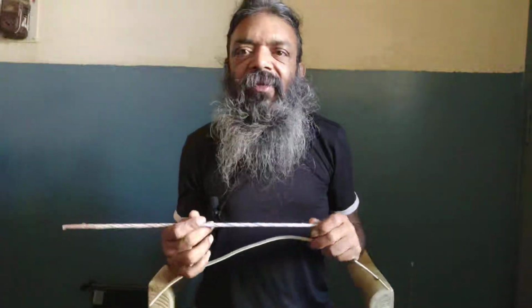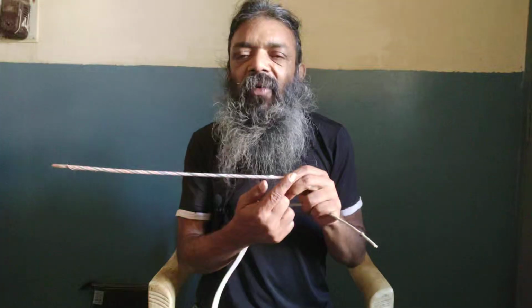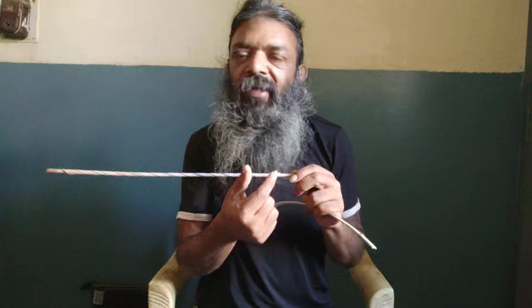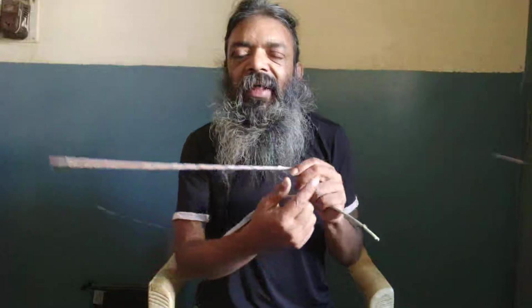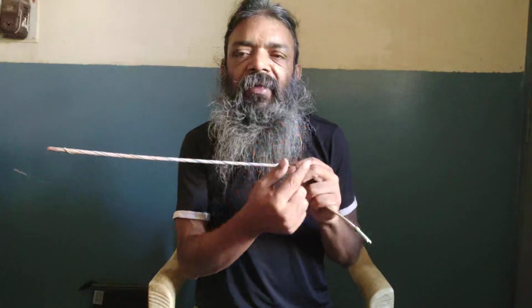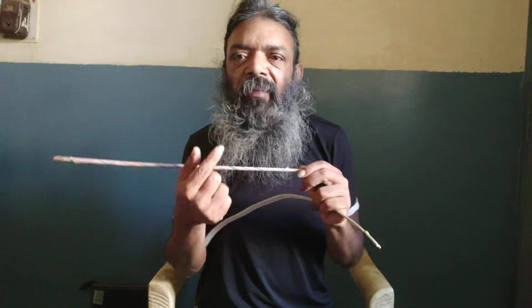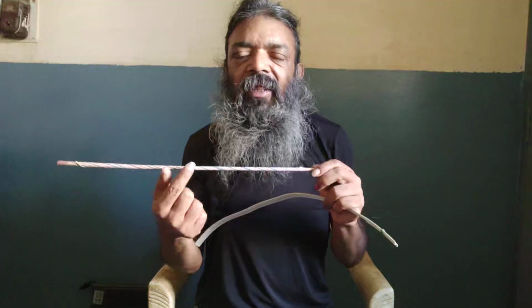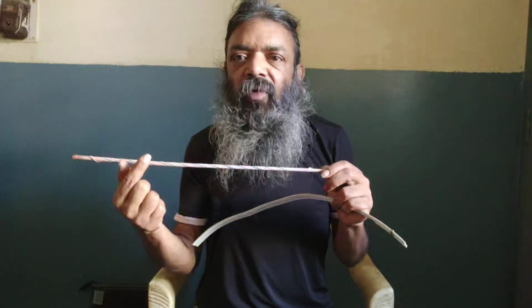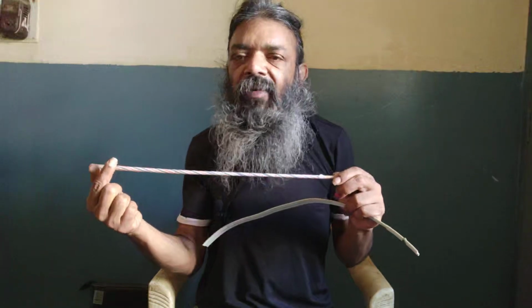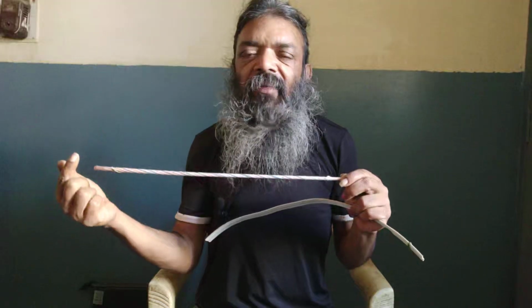Now let's take values. At x equal to 0, consider this is a box. X equal to 0 has a box, x equal to 1 has a box, x equal to 2 has a box, and so on. In the box of x equal to 0, there is the number 0. At x equal to 1, there is the number 1. At x equal to 2, there is the number 1 again. At x equal to 3, the number 2. At x equal to 4, the number 3. At x equal to 5, the number 5. At x equal to 6, the number 8.